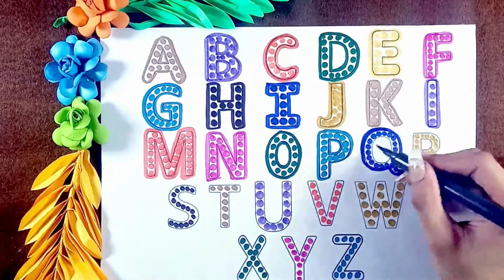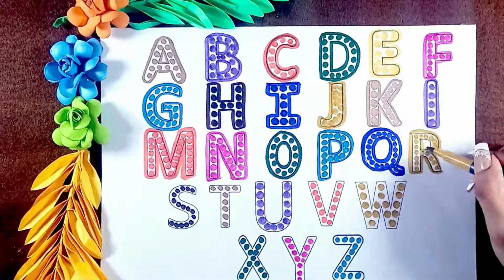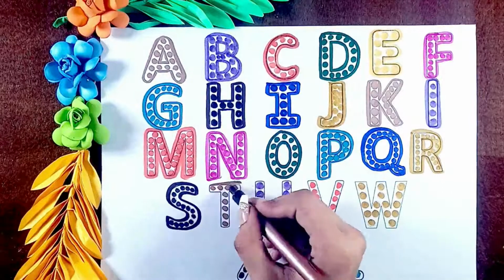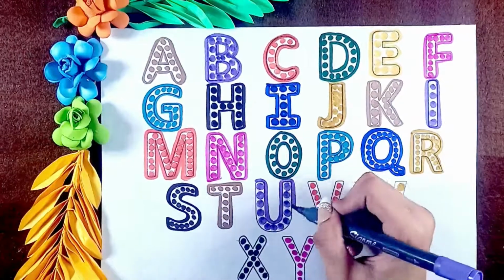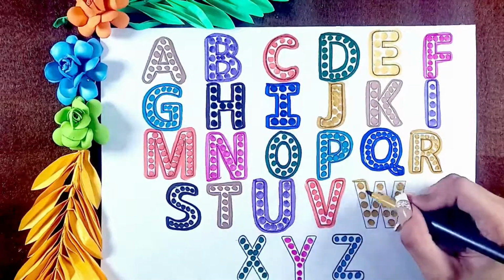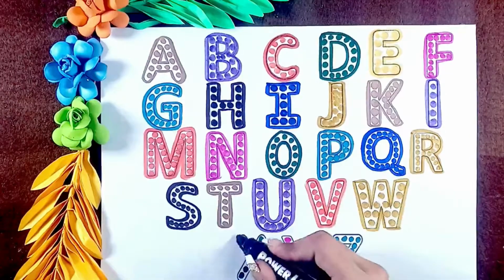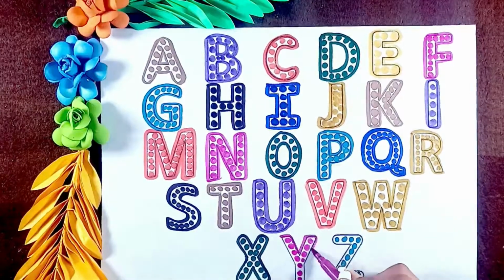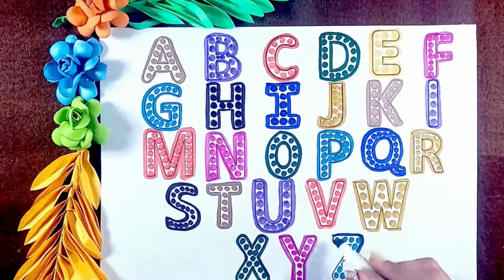Q. Blue color. R. Brown color. S. Dark purple color. T, brown color. U, purple color. V, orange color. W, brown color. X, dark purple color. Y, pink color. Z, blue color.